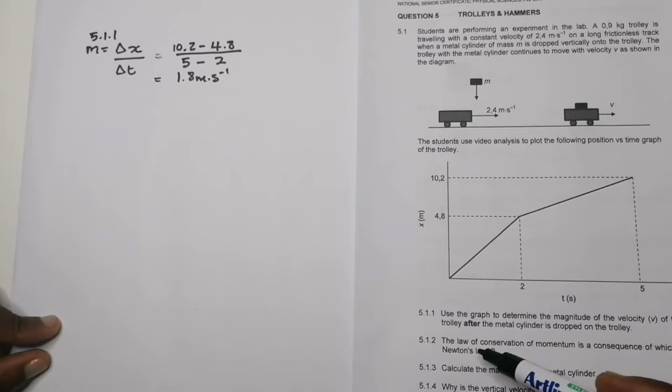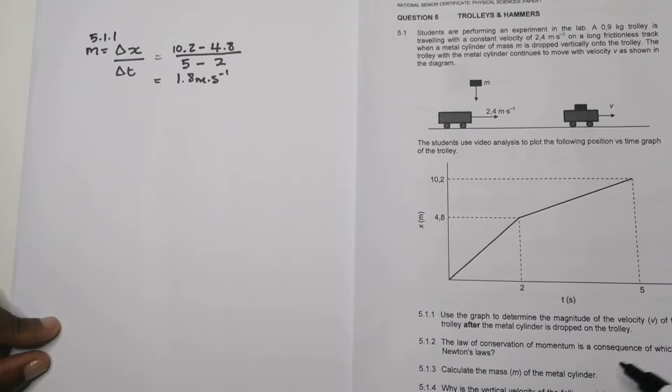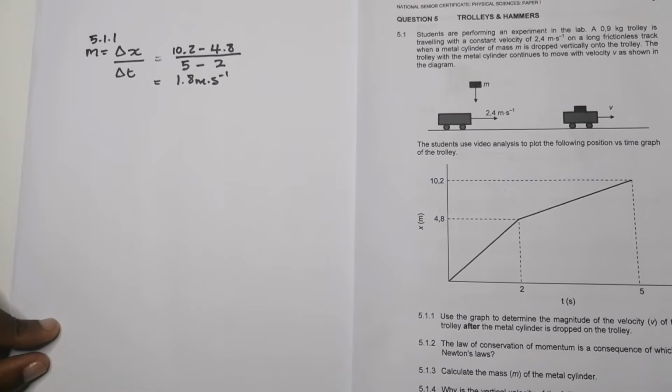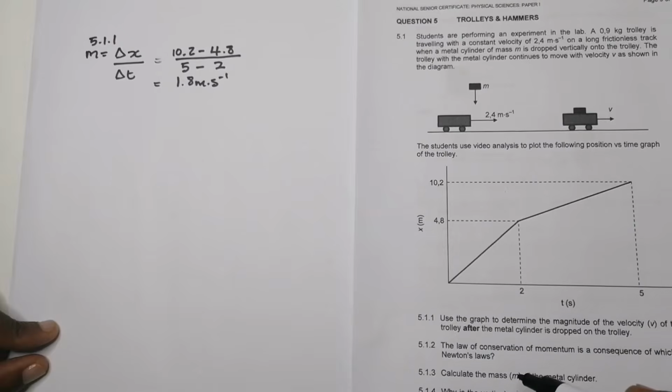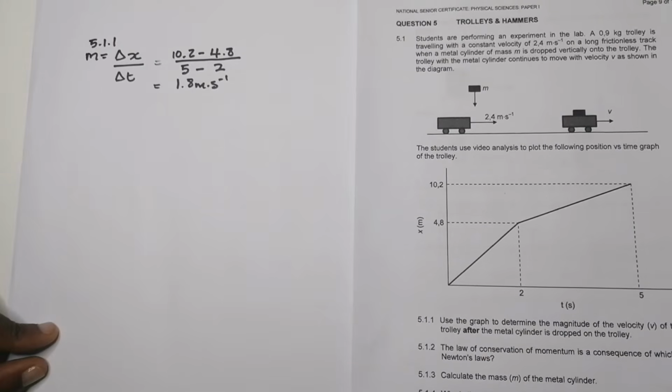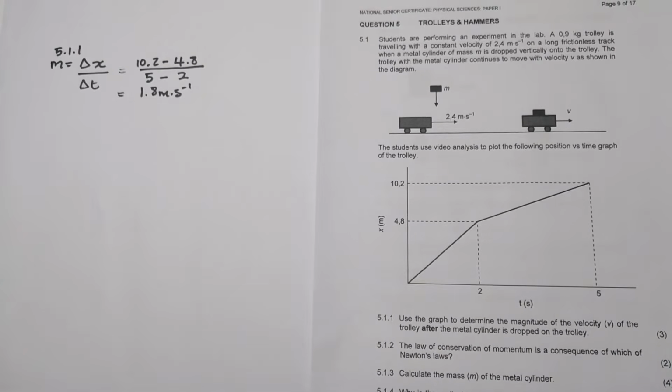And then they ask us, the law of conservation of momentum is a consequence of which of Newton's laws? In answering that question, I would certainly go for Newton's second law.